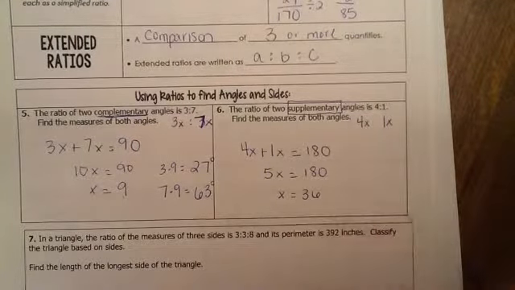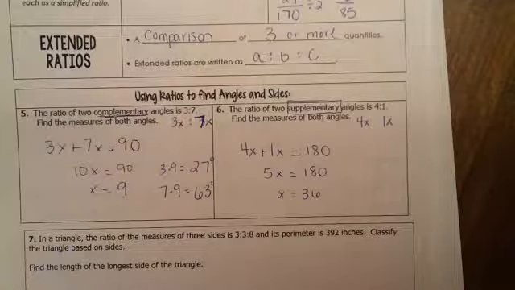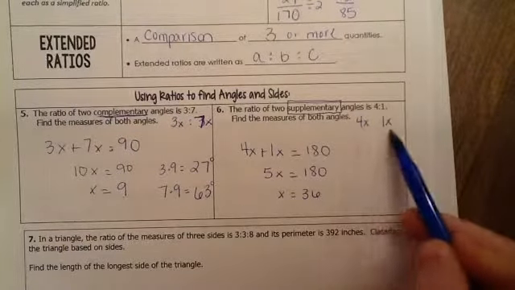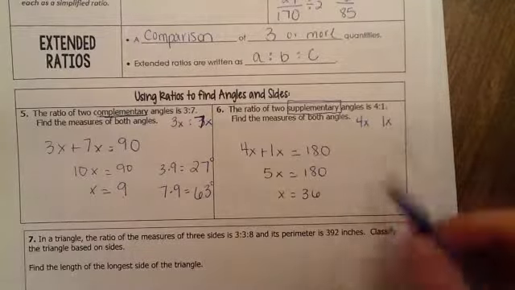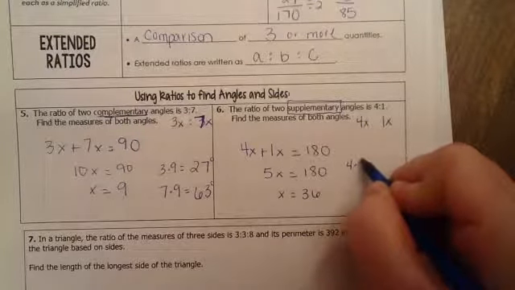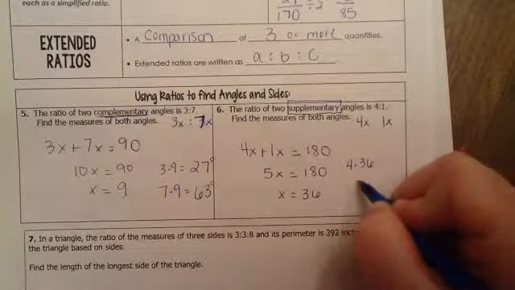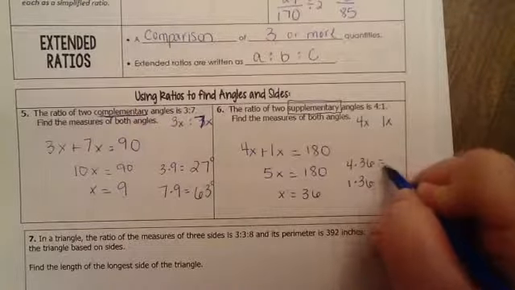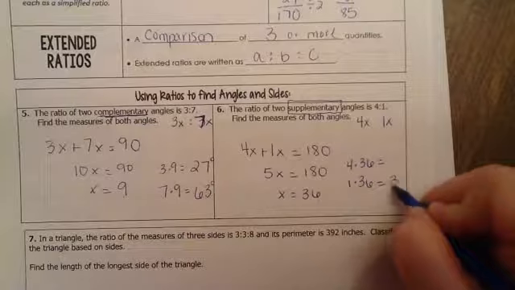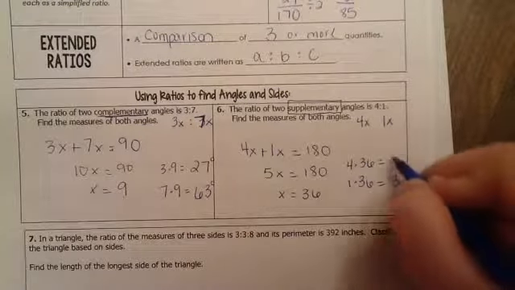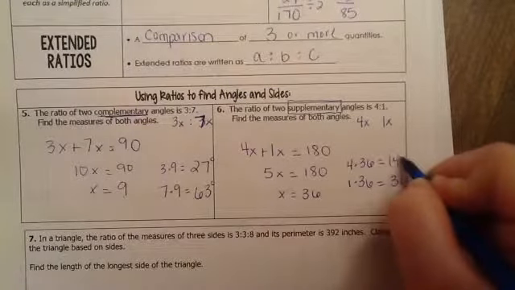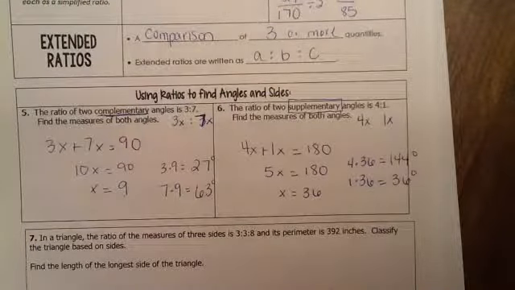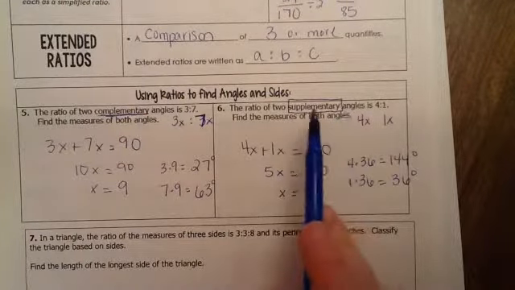36. But that wasn't what it asked us. What do we have to do now to answer the question? Plug 36 back into our two pieces. So 4 times 36 and 1 times 36. My angles are 36 degrees and 144 degrees. Okay. So make sure you check to see what they're talking about.